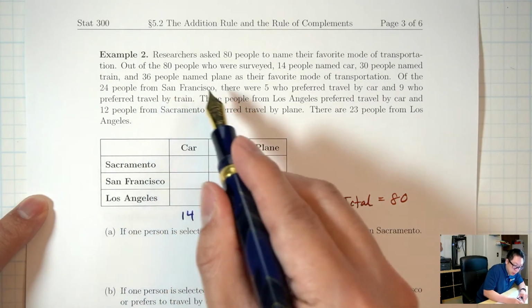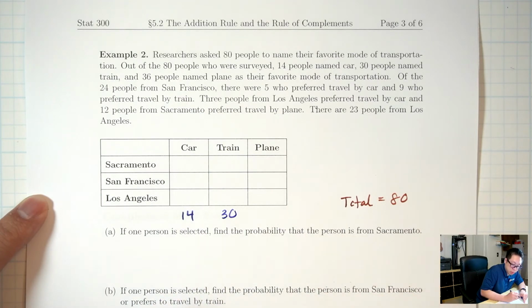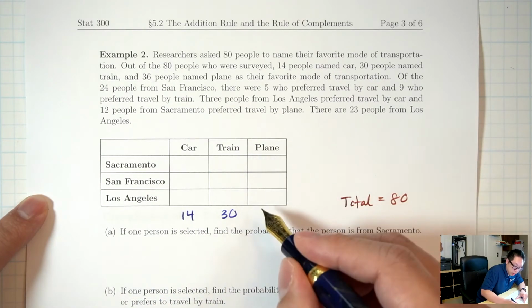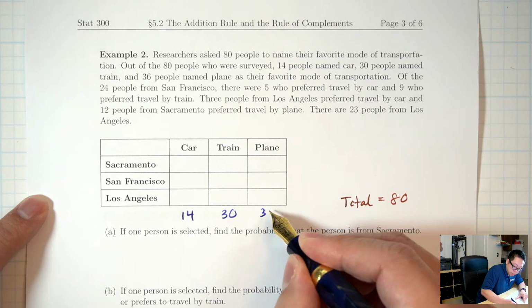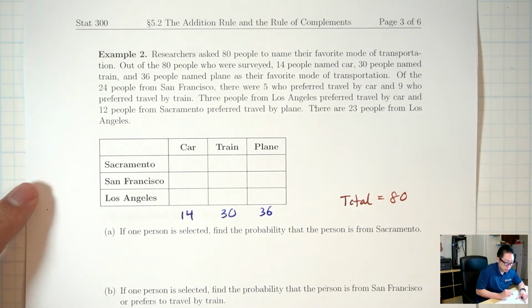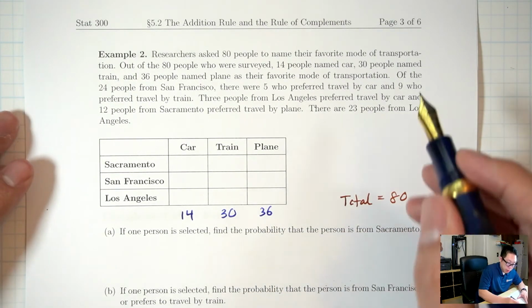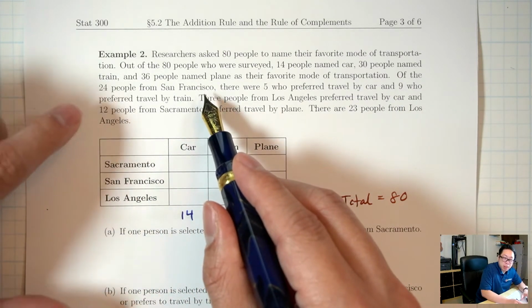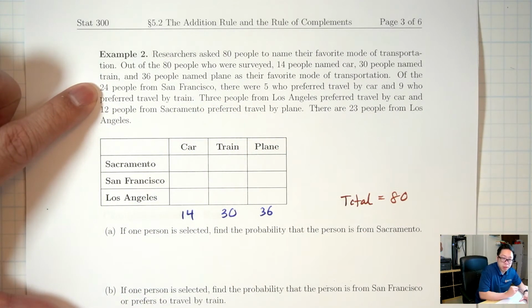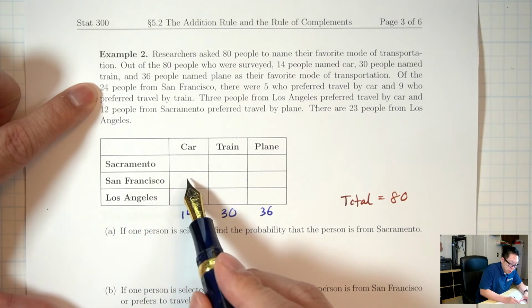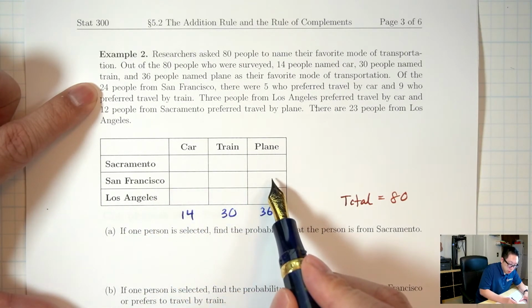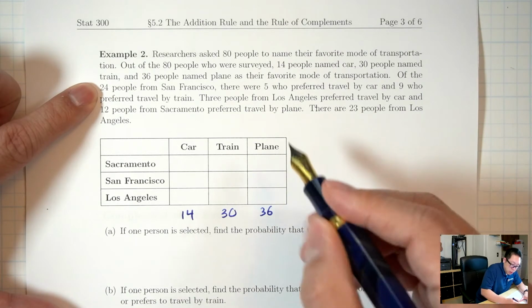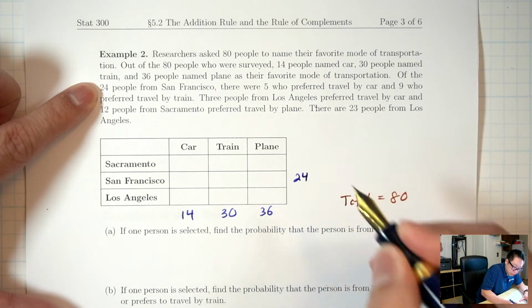And 36 people named plane as their favorite mode of transportation. That's telling me the third column should add up to 36. Next sentence. Of the 24 people from San Francisco, that's telling me that these 3 boxes together should be 24. So this second row should add up to 24.